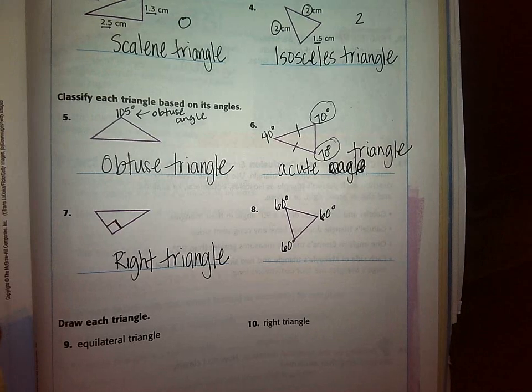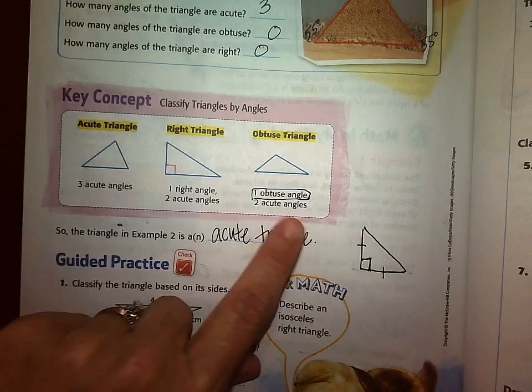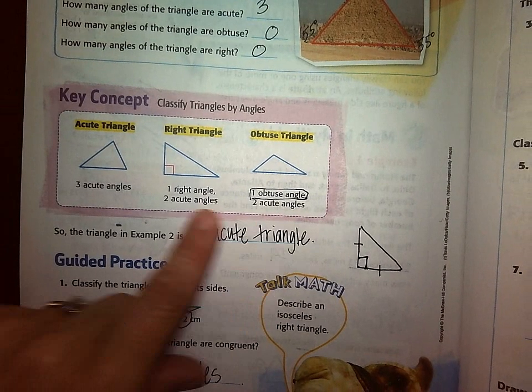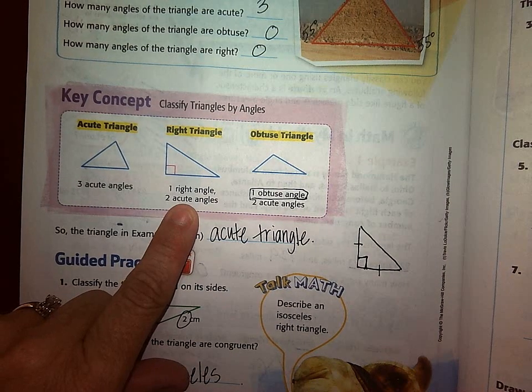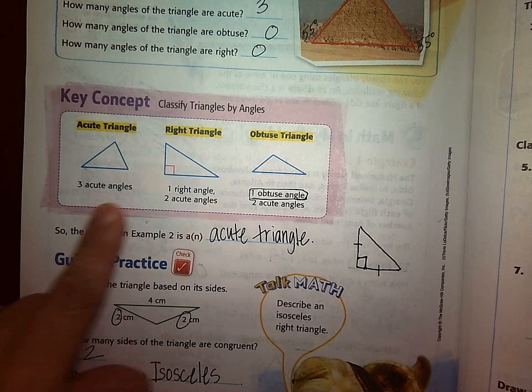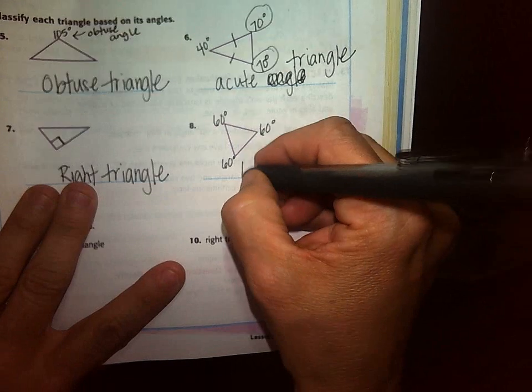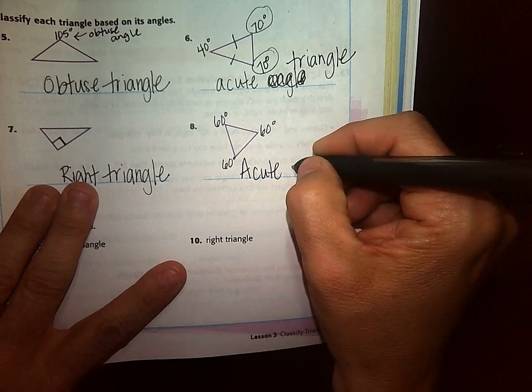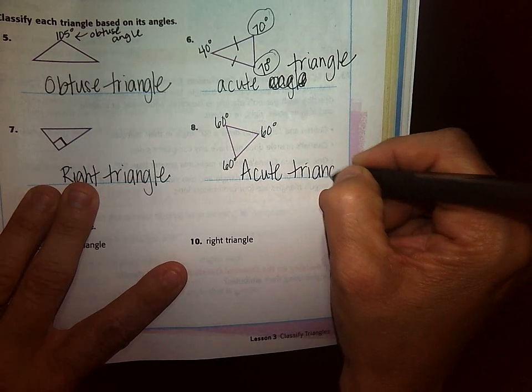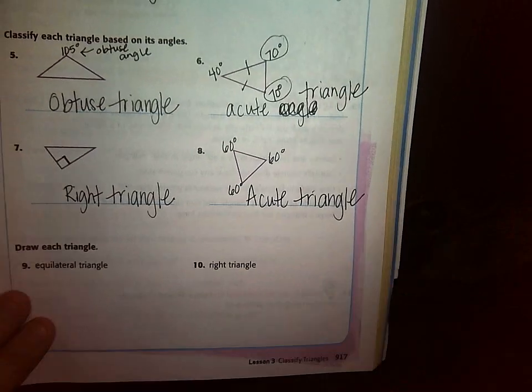And so as far as classifying by angles, it's not obtuse. All the angles are less than 90. It's not right. It does not have a right angle, so it's acute. It's an acute triangle. They're all less than 90 degrees.